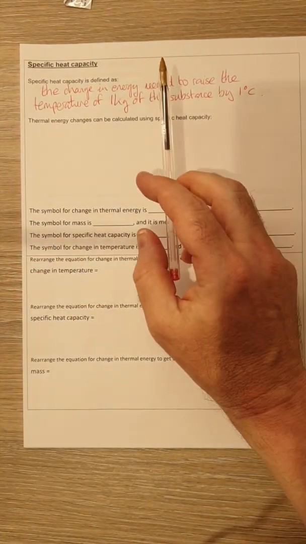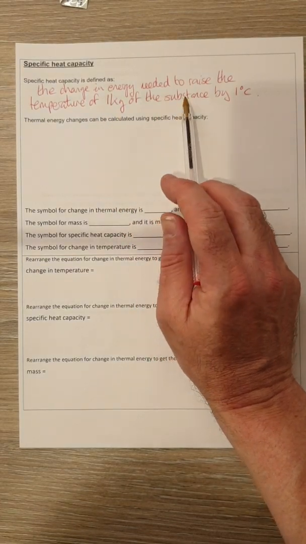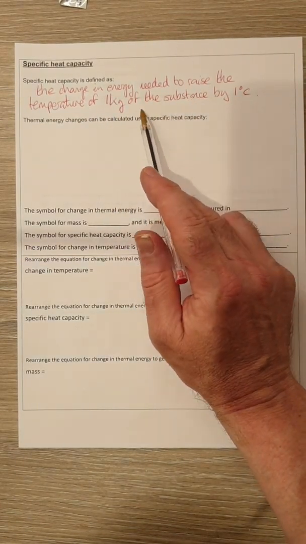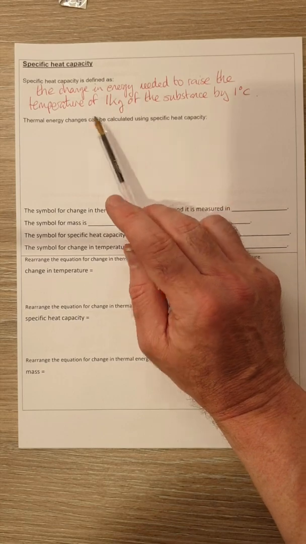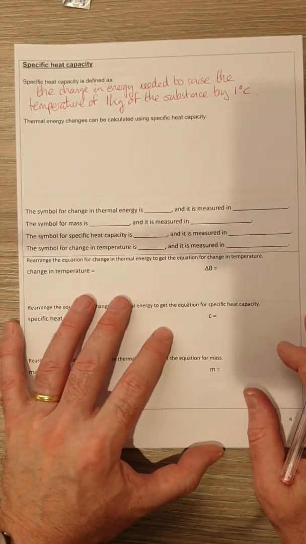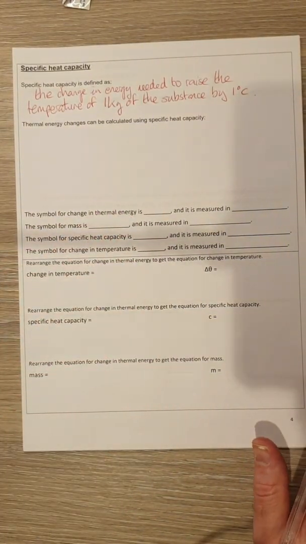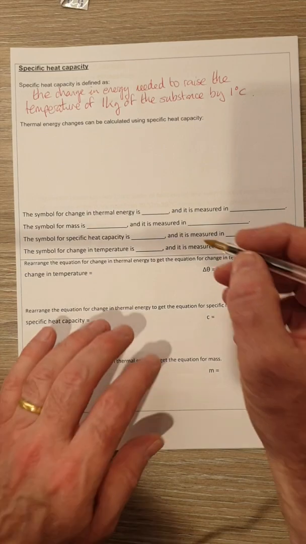So for example, we are saying that to raise the temperature of 1 kilogram of water by 1 degree, we'd need to put in much more energy than to raise the temperature of 1 kilogram of sand by 1 degree. So we can calculate this by using the following equation.